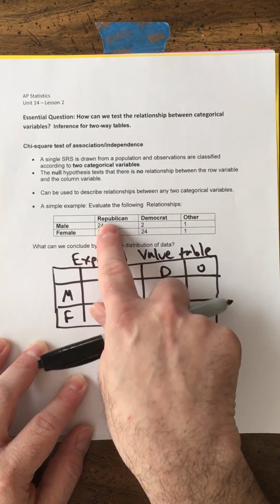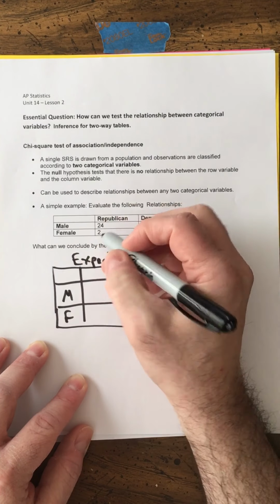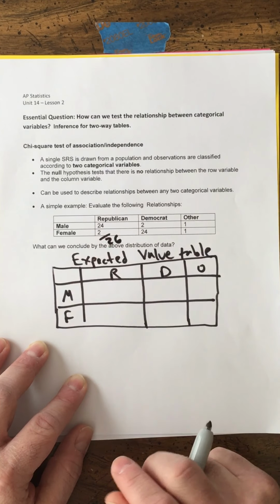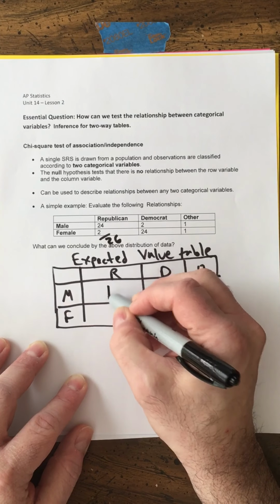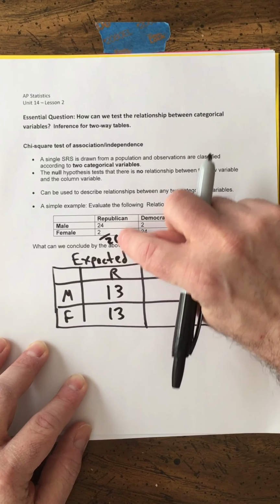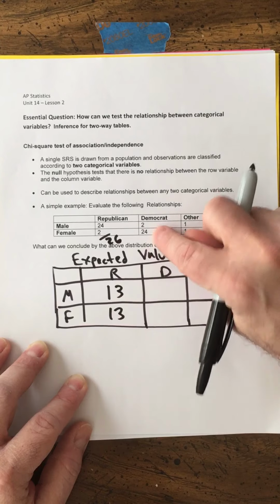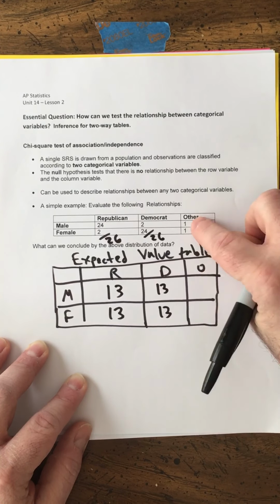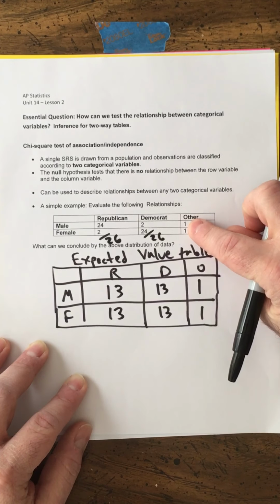And just think about how this is going to be. Here, the distribution of Republicans among men and women is heavily toward Republican. But there are 26 people in this category, and if we split them evenly, if there were really no difference, we would expect the values for male and female Republicans to be 13 each. In other words, take the total and divide it evenly into these male or female categories. Same thing for the Democrats. Here there's 26, so again it's going to be 13 and 13. And the others, there's 2, and that actually was the same as the actual values.